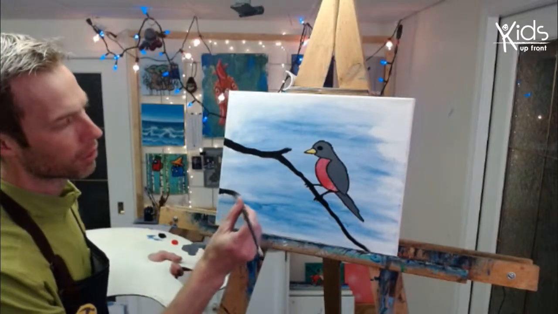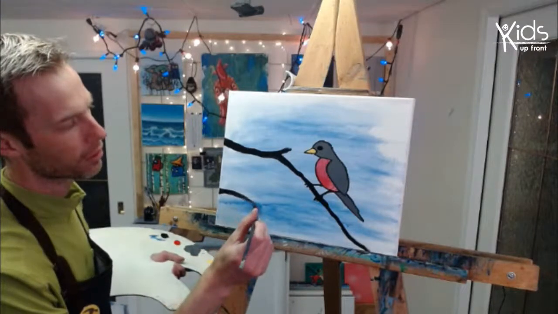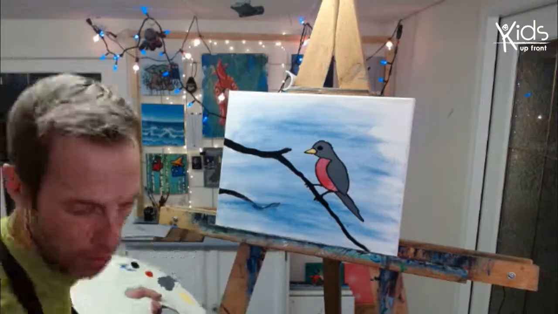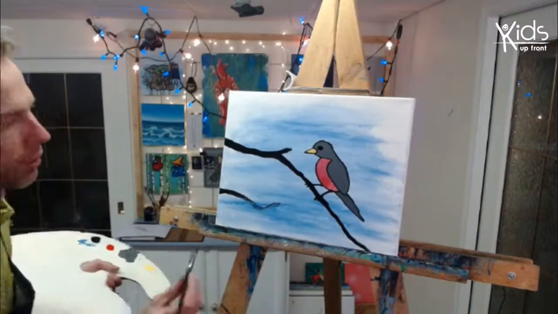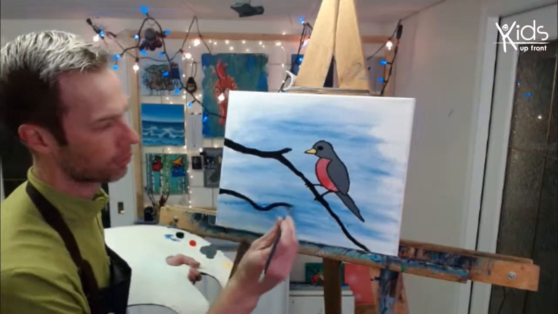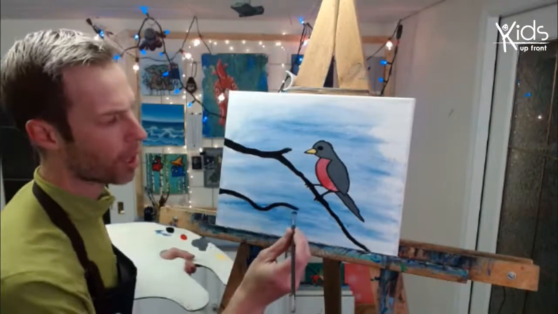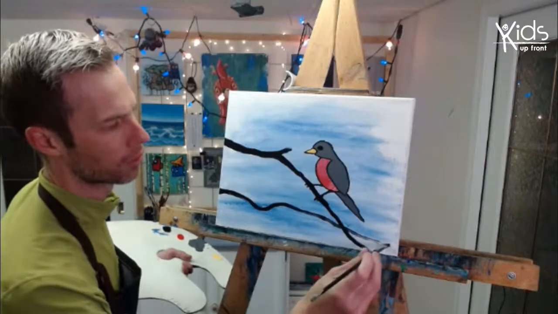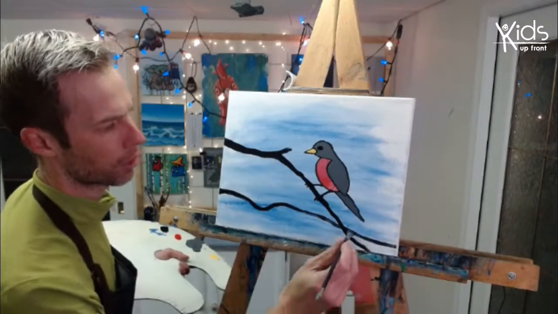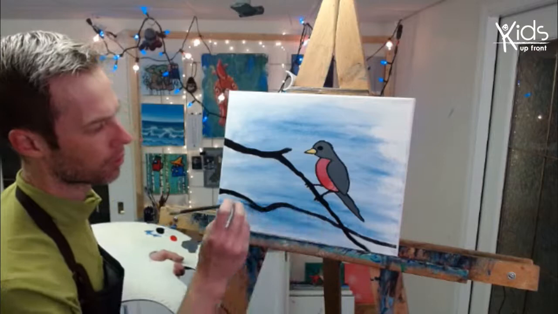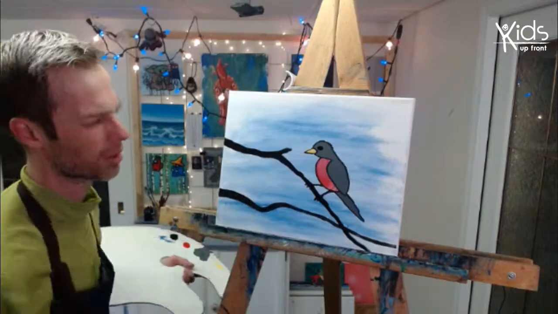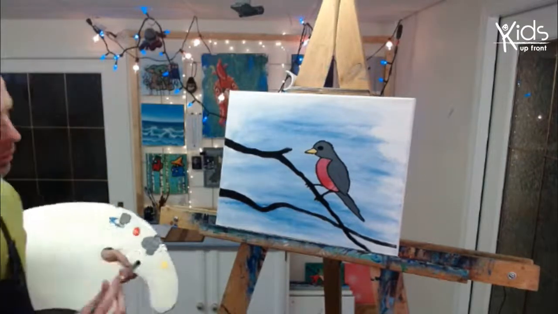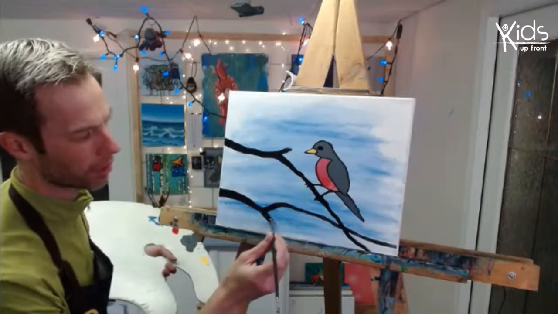Maybe this one comes over like this. A little more paint. And it's okay for these branches to cross over too. That's allowed. There we go. It's a little bit thicker on this side. Maybe right here, that's another little intersection.